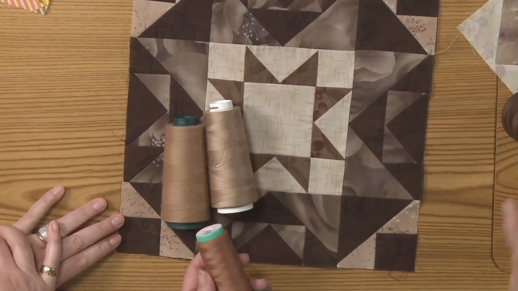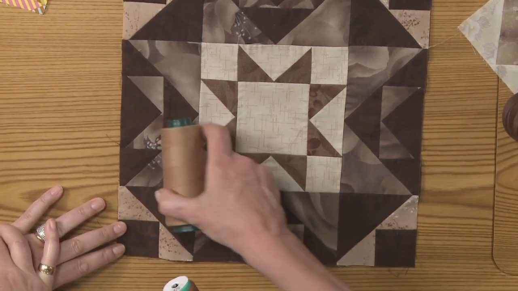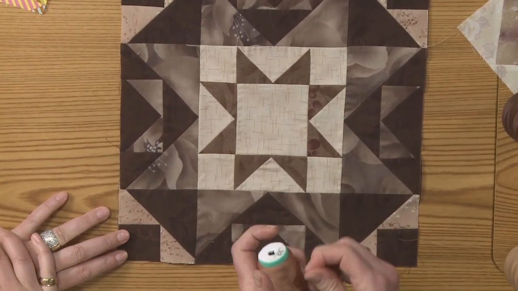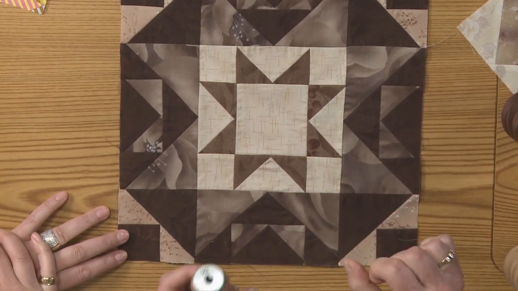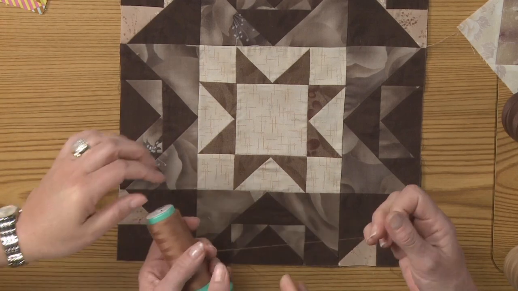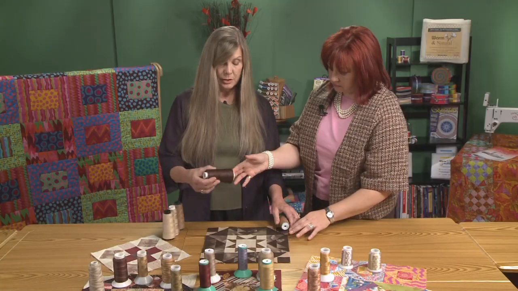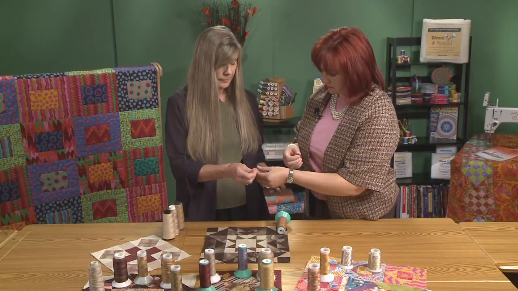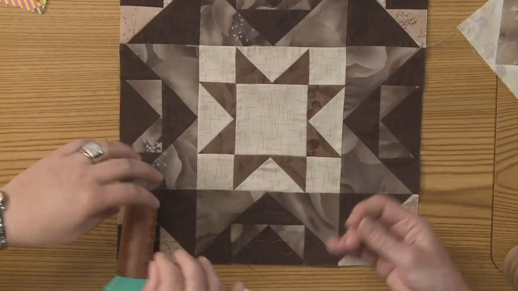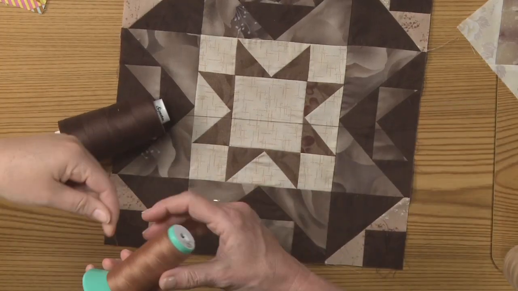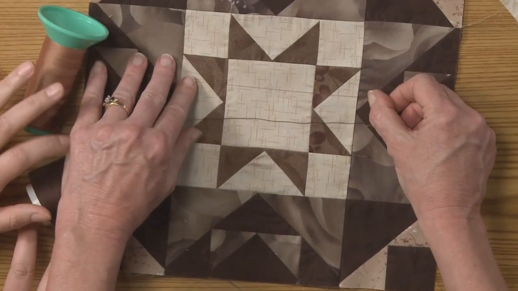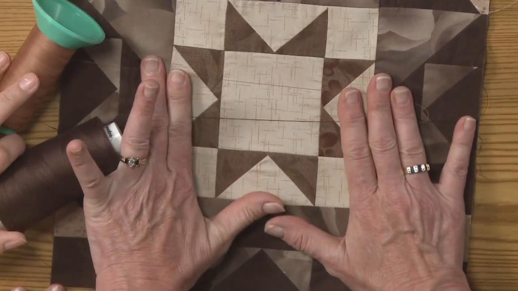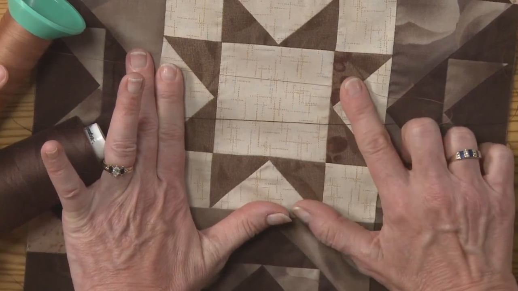But let me show you some magic here. Sometimes the thread we least expect is the one that works best. Two things here. This is a much thinner thread. I'll try this one. Okay, so I can't visually see the difference. Okay, but I can feel the difference. And so maybe when we put it down here, you can start to see the thickness there. Oh, okay. See how much thicker that is?